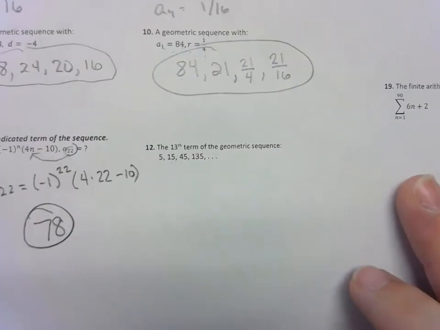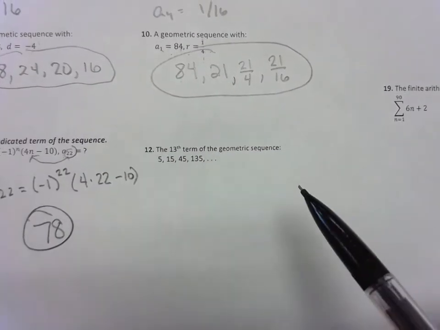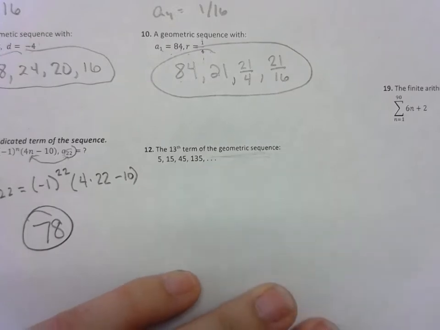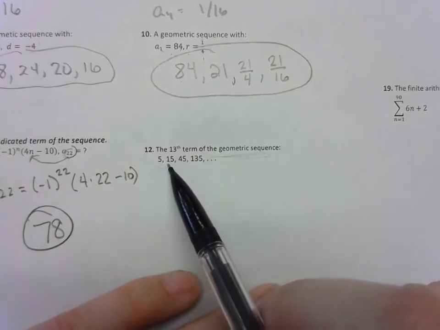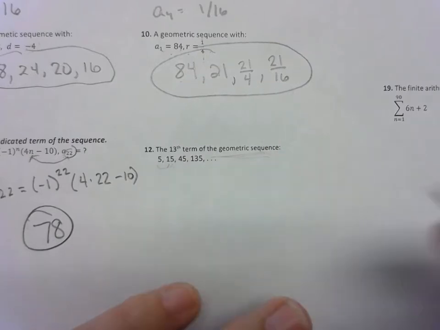Okay, next, find the 13th term. You could write a formula here. It's the geometric sequence. That's probably what I would do. Or you could figure out what the common ratio was and just continue multiplying it out. I'm going to go ahead and write the formula.